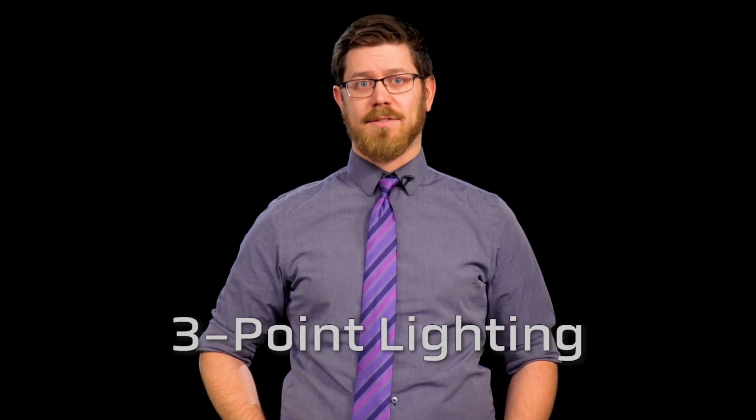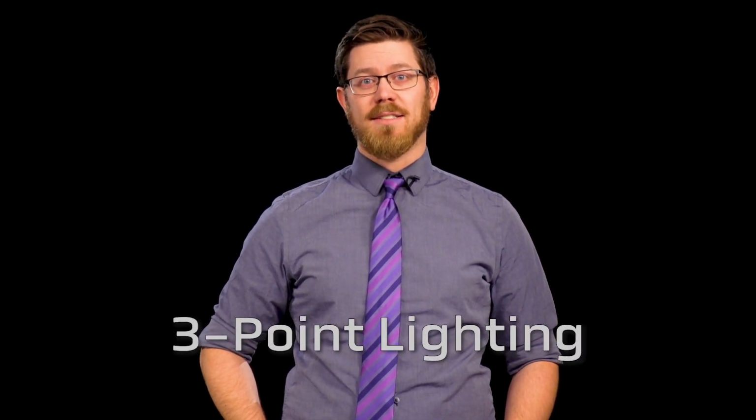But for any scene with a non-emissive object, you will need to set up at least one light source, and usually several. A good starting place is a common setup in filmmaking: three-point lighting. This can be overkill and not super accurate to nature, but it's a good place to start.